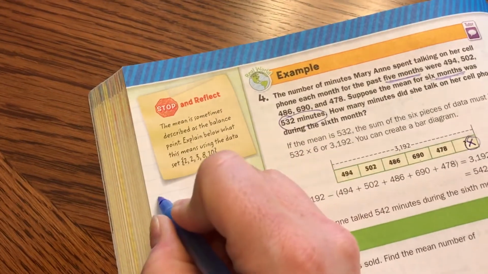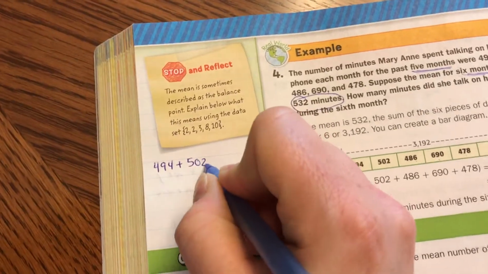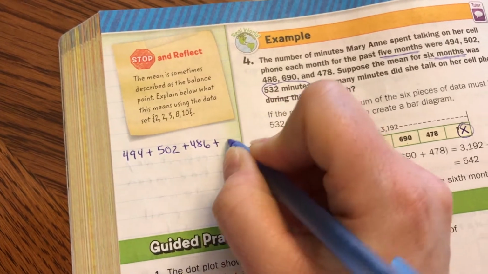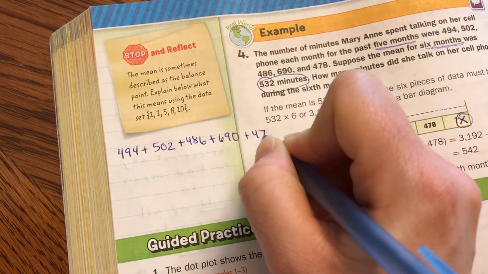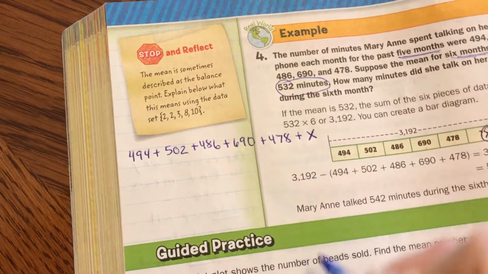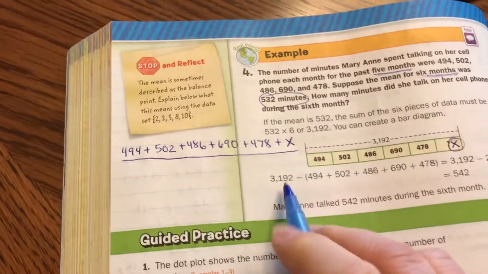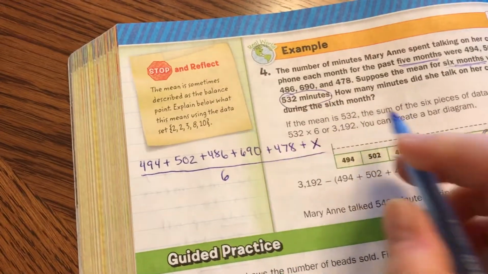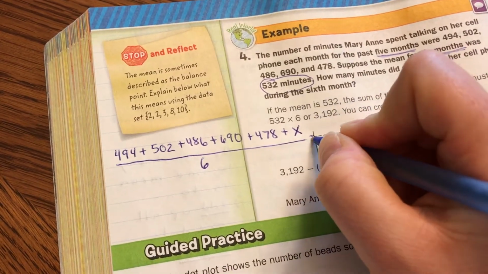So watch, 494 plus 502 plus 486 plus 690 plus 478 plus X, divided by, well, how many months was it? 6. 1, 2, 3, 4, 5, 6. They're saying it has a mean of 532.